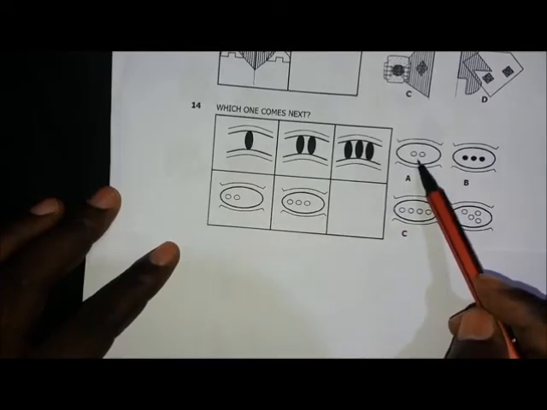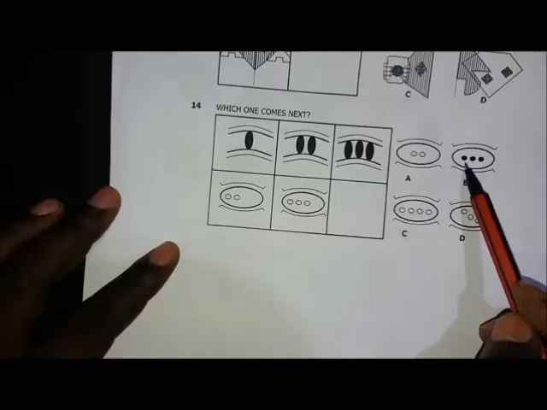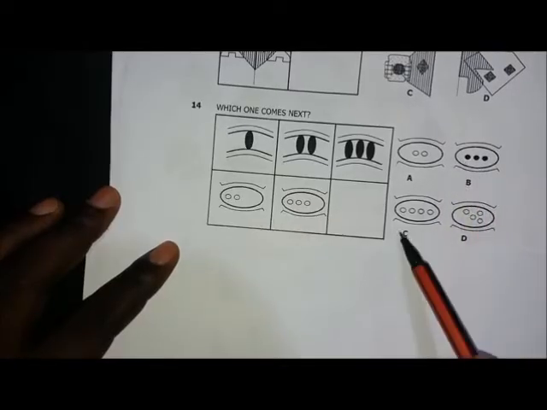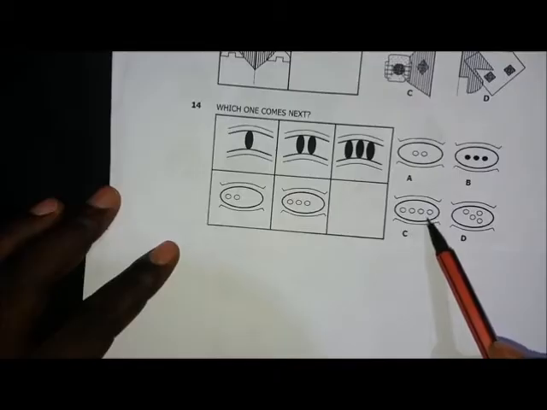Here there are two, that cannot be. Here there are three, and they are shaded. No, that would be different. Here, 1, 2, 3, 4. Okay, the answer is simple.